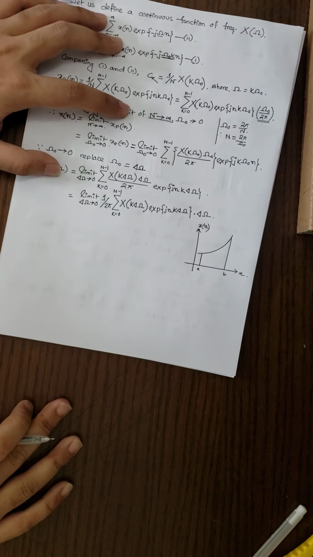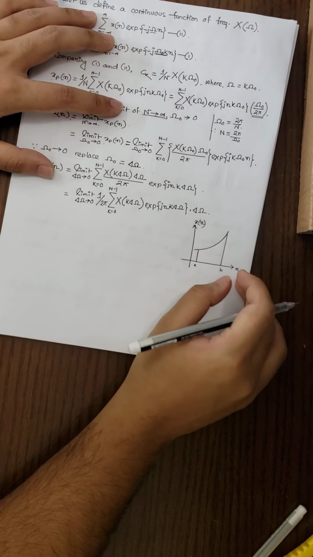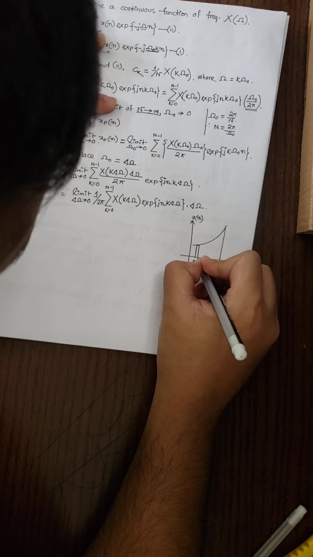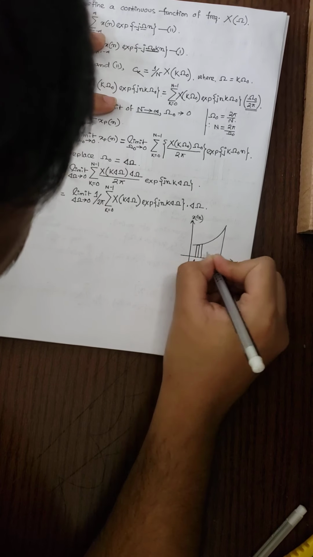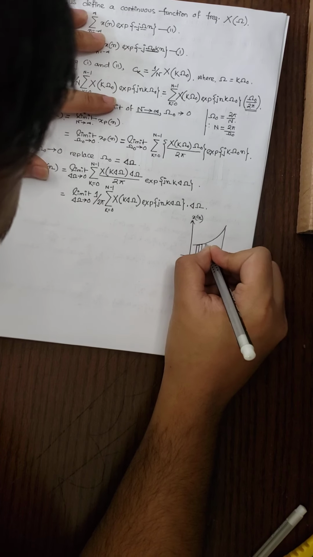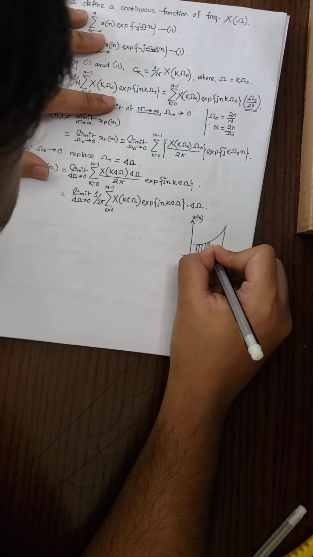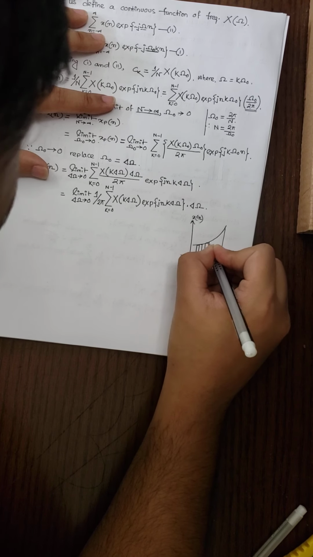Say, for instance, what we do is divide this function into some components of rectangles, these being the rectangular values.